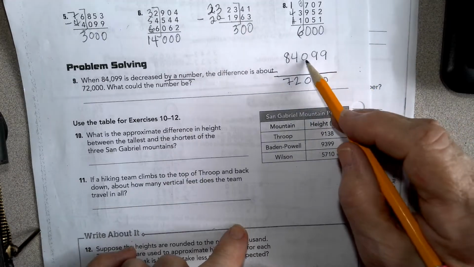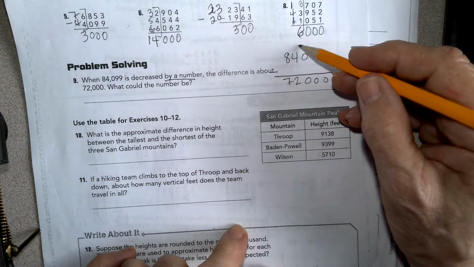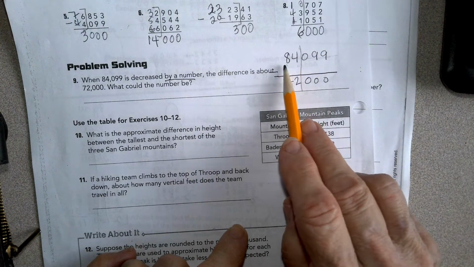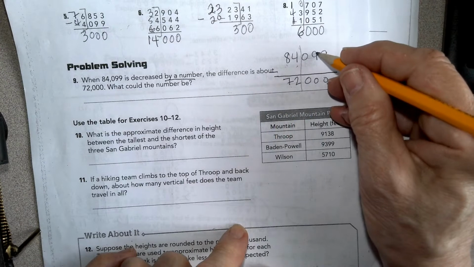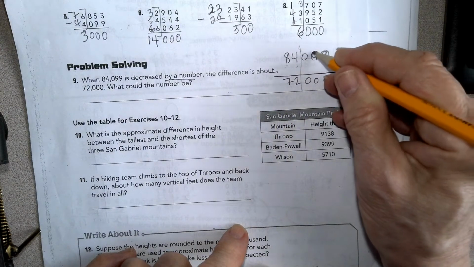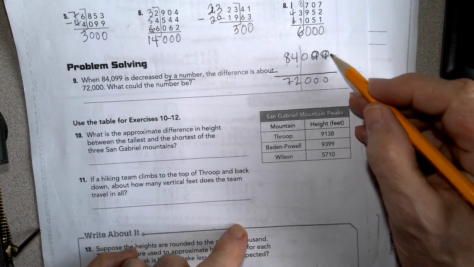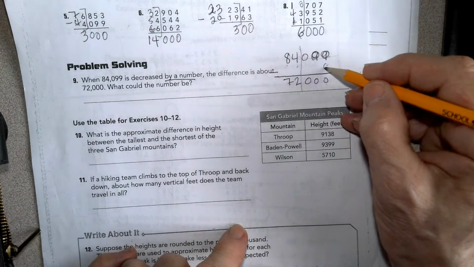In fact, let's just round this whole thing. Let's suppose we're rounding to thousands. Would this be 84,000 or 85,000? 84. So I'm just going to make everything zeros here. Okay. So 0 minus what number would be 0? 0.